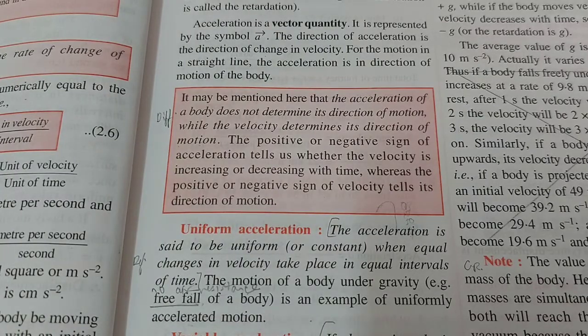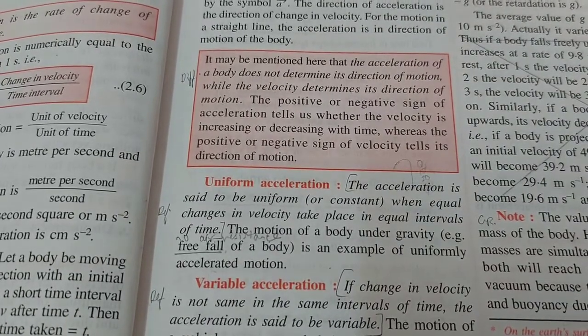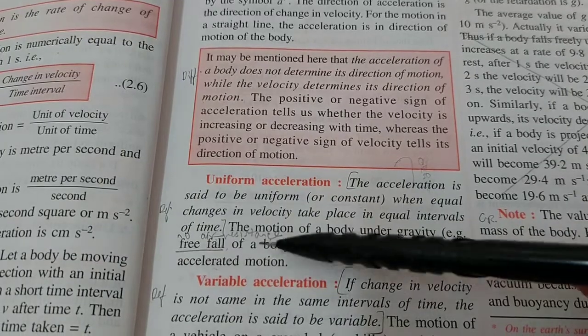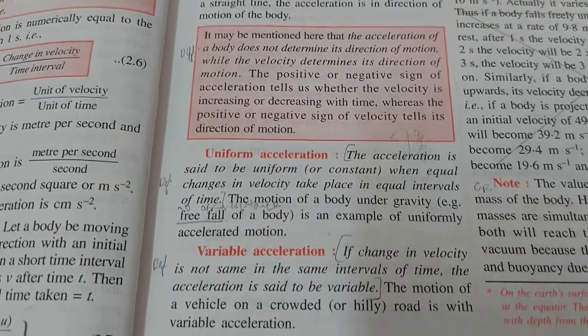The actual value is 9.8, which may be rounded off to 10 depending on the data given in the numericals. But notice that this value holds true only in free fall, that is, with no air resistance. If there is air resistance, there will be no acceleration due to gravity. It will just fall down with a uniform speed after some time.